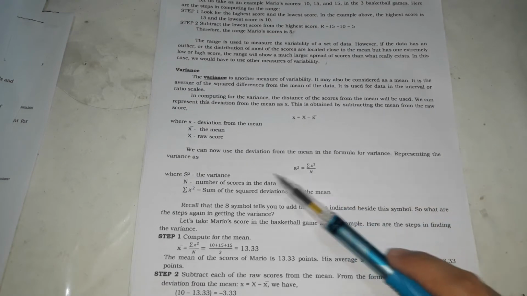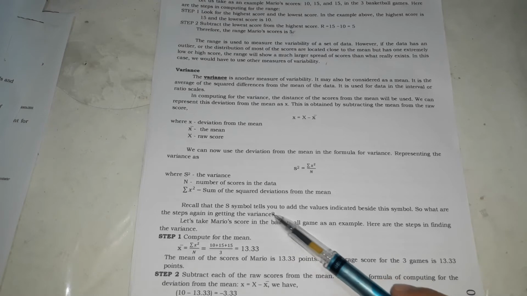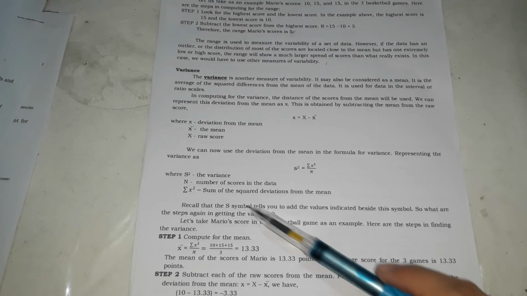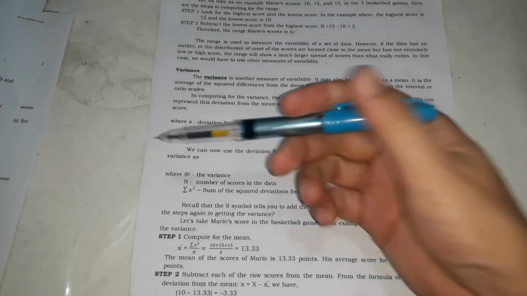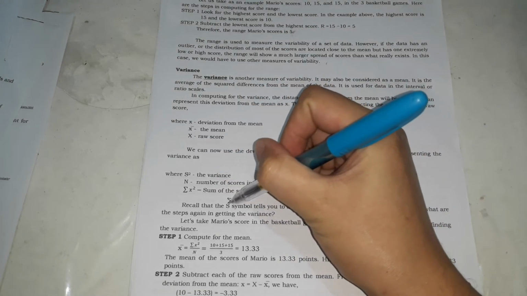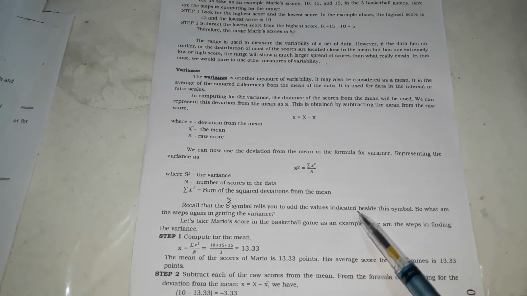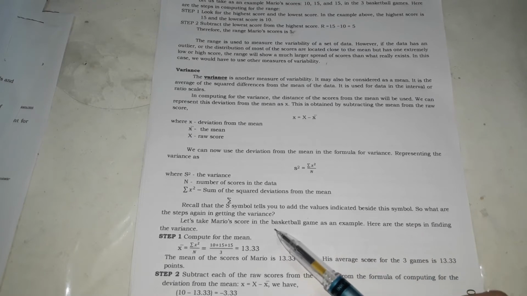Next, we can now use the deviation from the mean in the formula for variance, representing variance as S squared, which is equal to the summation of x squared over n, where x is the deviation from the mean. Recall that the sigma symbol tells you to add the values indicated beside this symbol. So what are the steps in getting the variance?